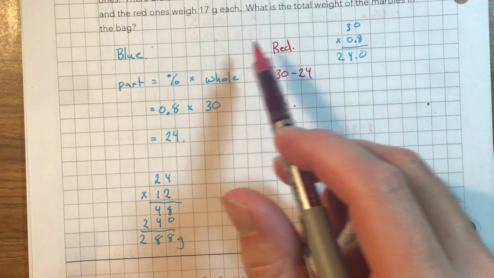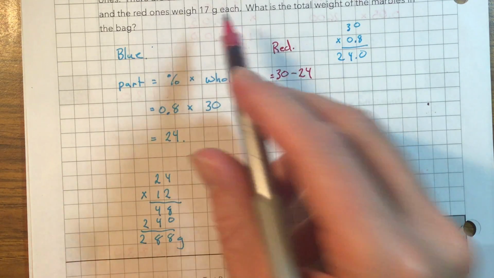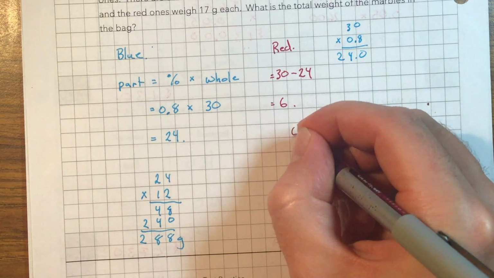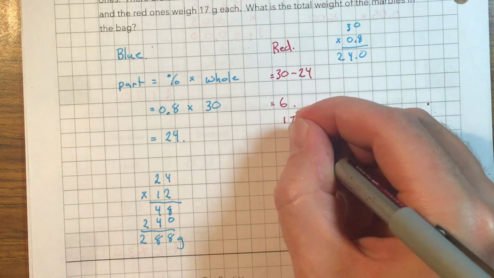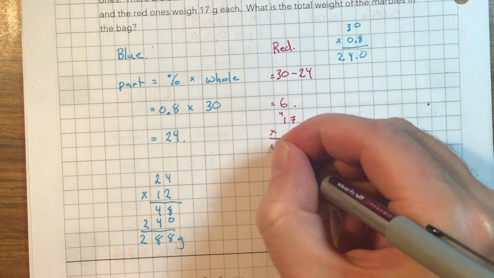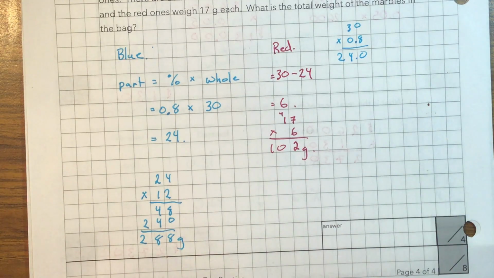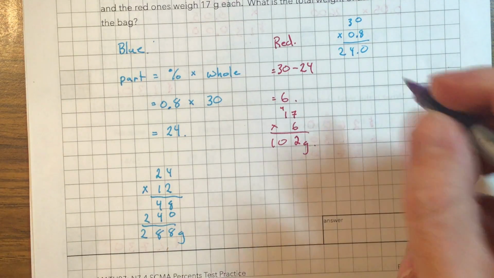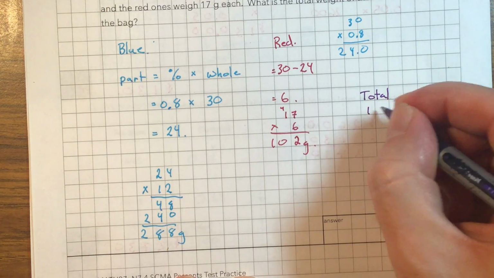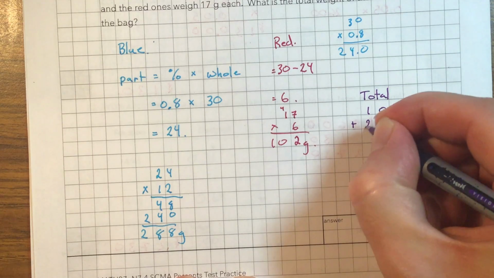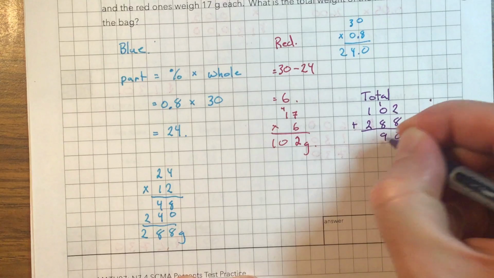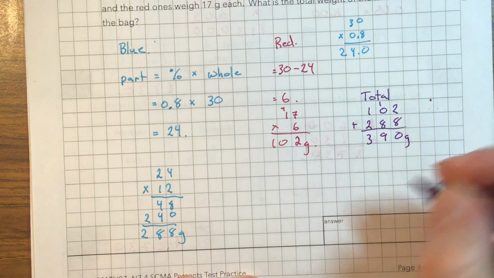The red marbles weigh 17 grams each, so that's 17 times 6. That's 42, carry the 4, 102 grams for the red marbles. So our total is going to be 102 grams plus 288 grams. 10, carry the 1, 9, 390 grams.